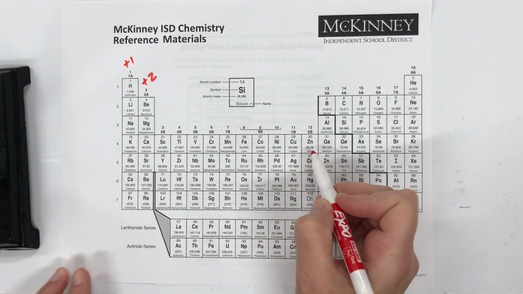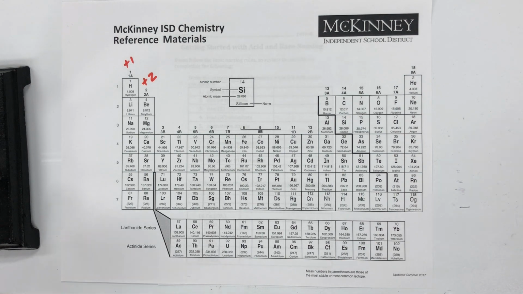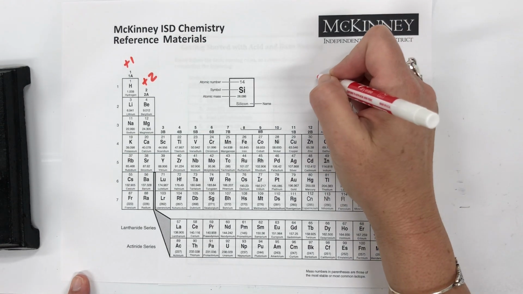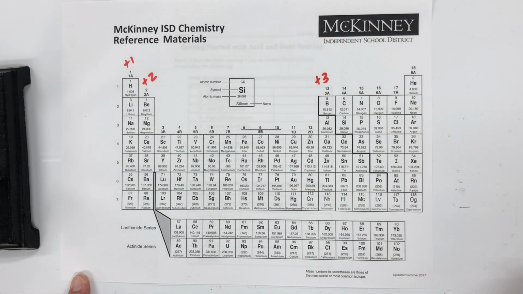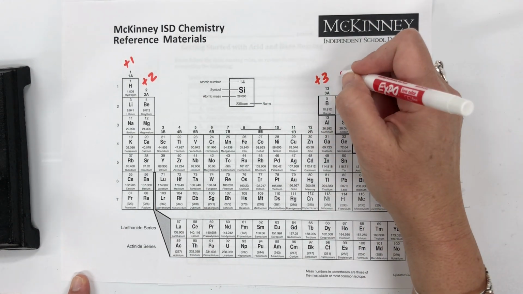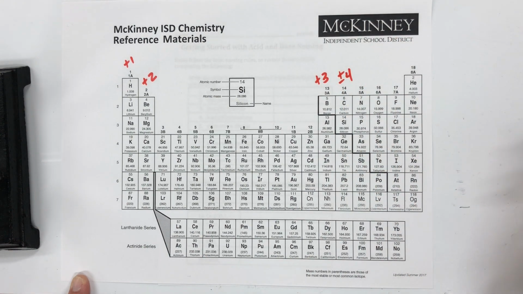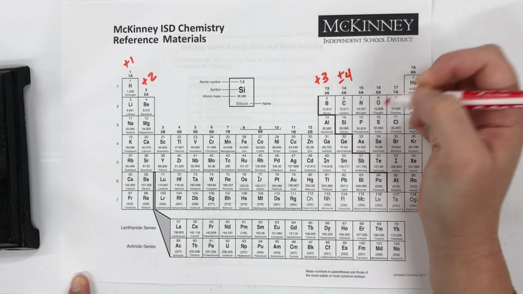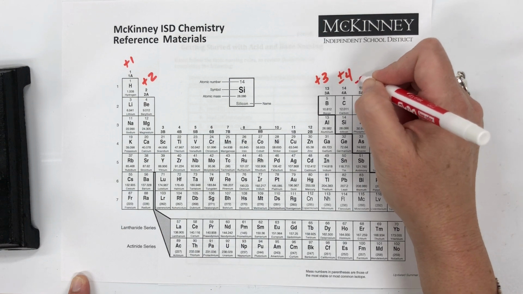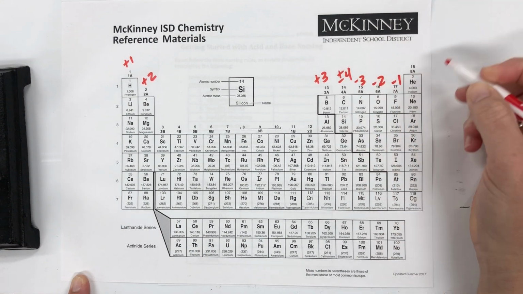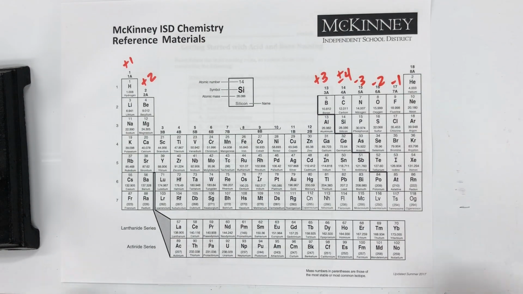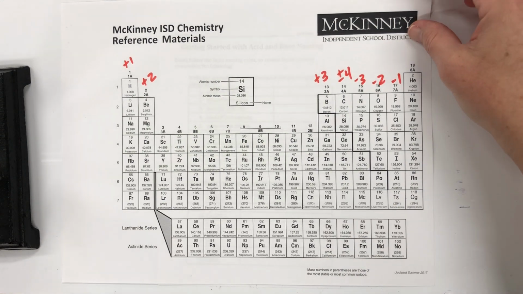I'm going to skip over these transition metals because they have different numbers and it's always given to you in the name. I'm going to come over here to column 13. They give up 3 electrons to have a +3 charge. Column 14 can either gain or lose their 4 valence electrons. Group 15 has 5 valence electrons, so they've got a -3, -2, -1, and then our noble gases over here don't bond. So we're not going to look at their oxidation numbers. So you need to have your periodic table with your oxidation numbers handy.